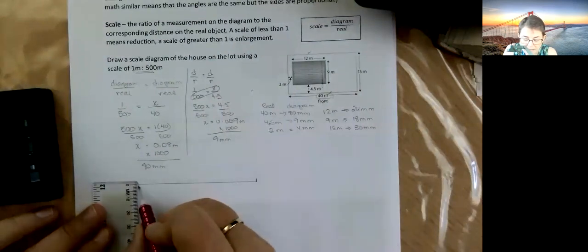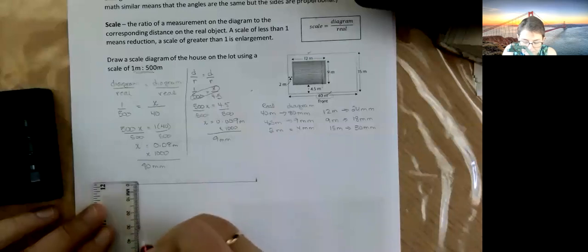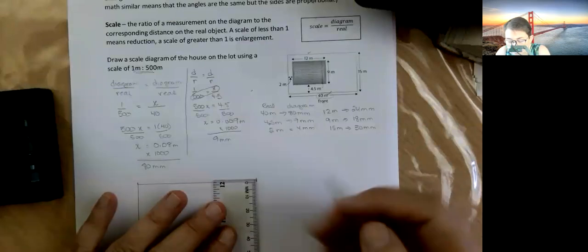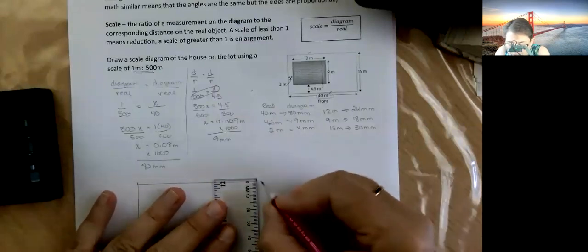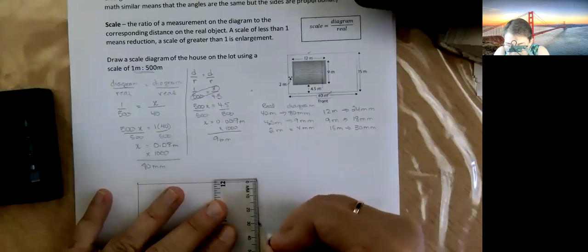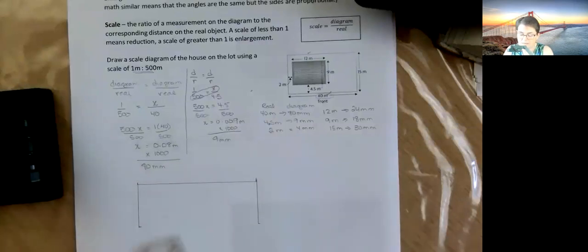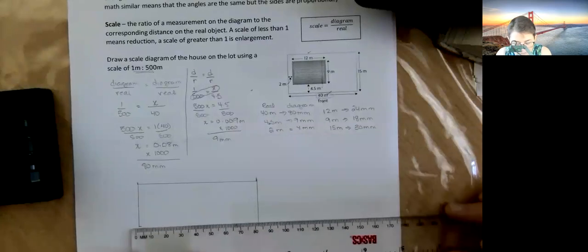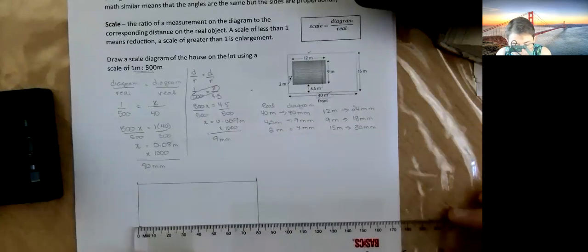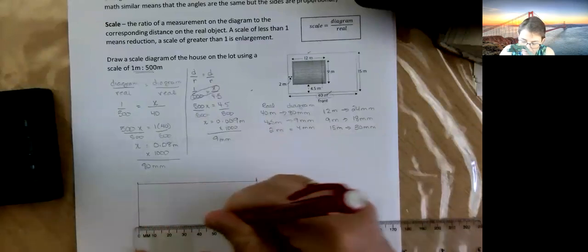Because I'm kind of guessing to make this a nice square corner, we'll measure 30 millimeters on this side. And hopefully this comes out. Oh, I did pretty good. Actually, I did really good. It's 80. I've got a nice rectangle going on.